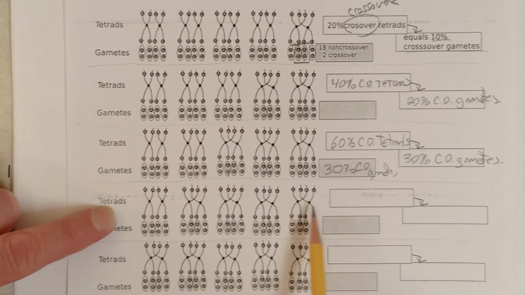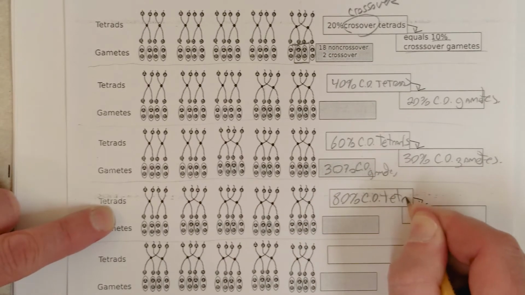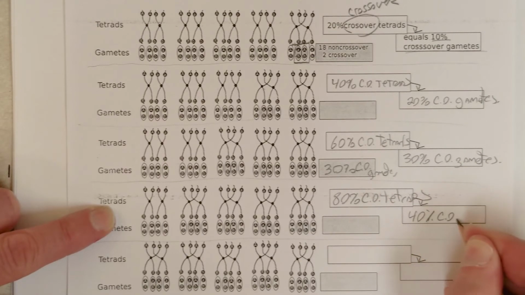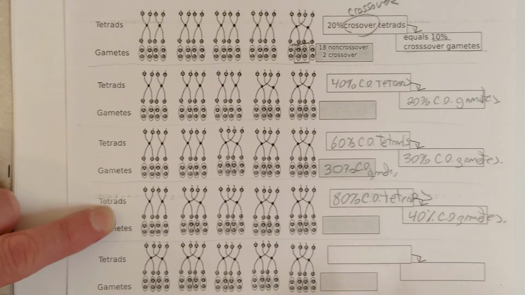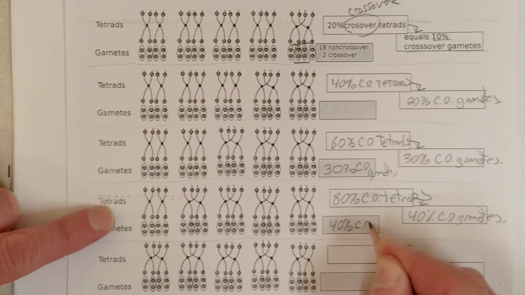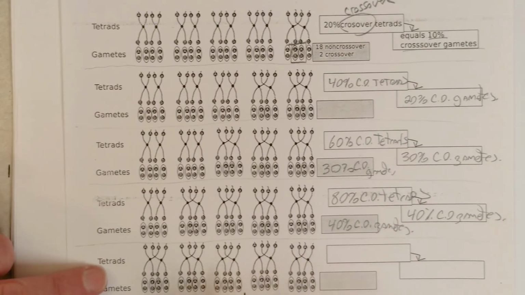Okay, so here we have 5 meiotic cells. 4 of them have tetrads that are undergoing a crossover between A and B. That means 80% of the tetrads are crossover tetrads. That is going to give us 40% crossover gametes. And we can double check. 1, 2, 3, 4, 5, 6, 7, 8. So 8 out of 20, that is 40% crossover gametes.